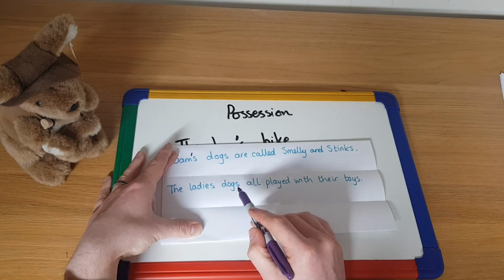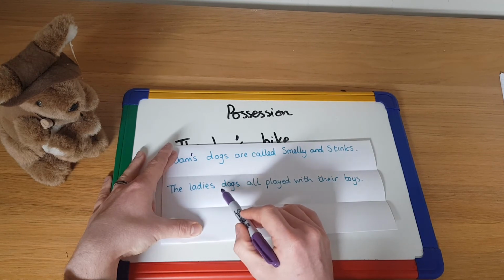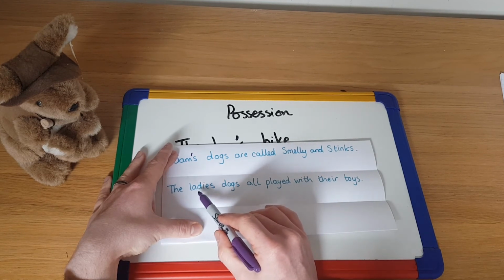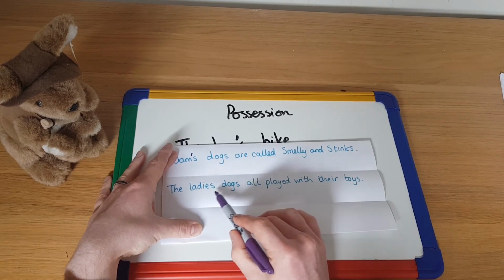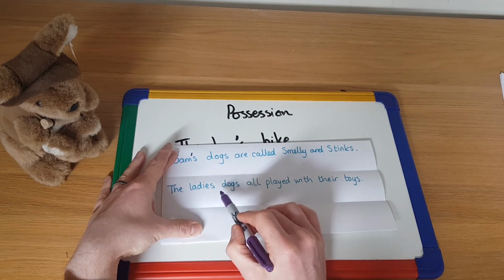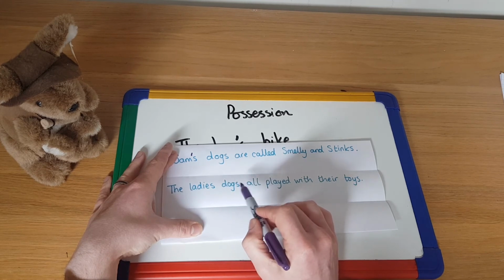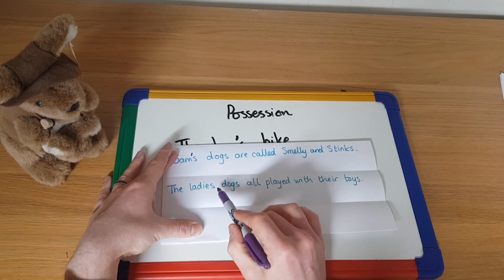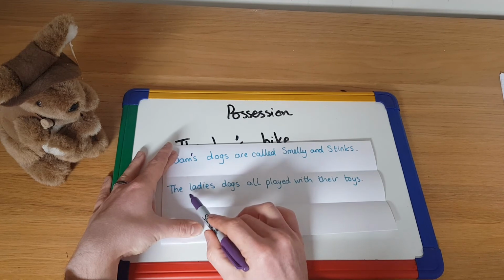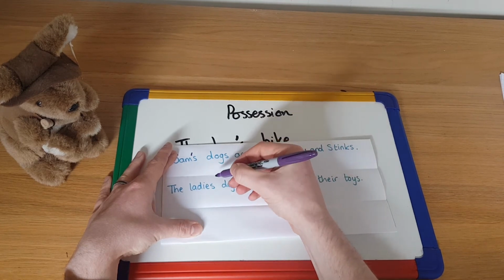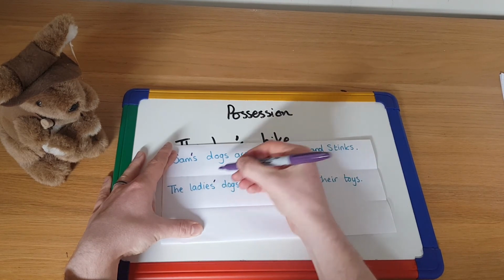All the dogs are owned, however, by a plural. So it's not the lady owns all the dogs. There is a plural of ladies that all own dogs. If I've already pluralized this noun, I've already made it into more than one lady, I put the apostrophe at the end of the word.